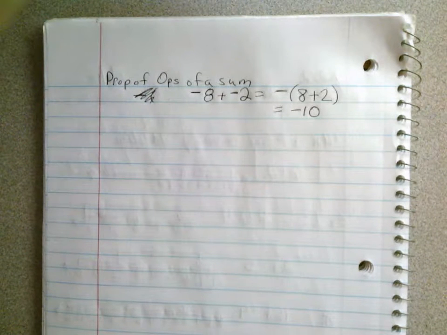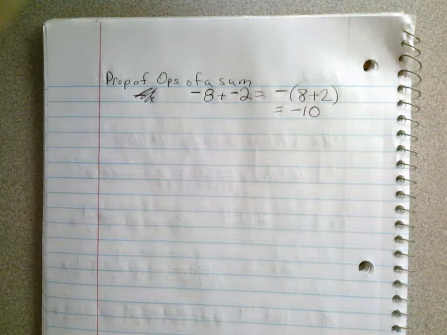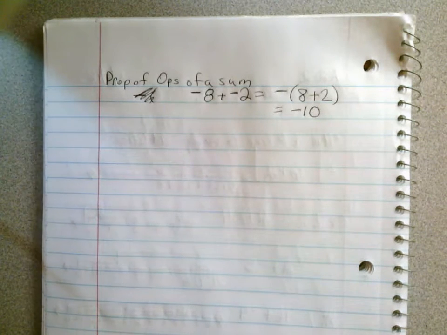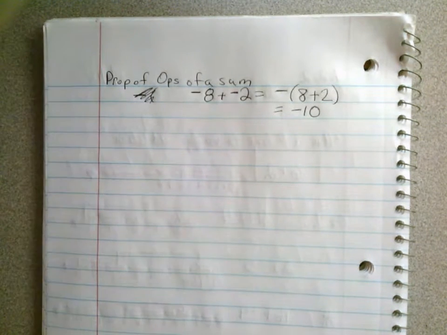Okay? What I've always done with you guys is I've just said when you're adding together the same sign, just add them and keep the same sign, right? 8 and 2 is 10. This is a negative. Okay? 8 and 2 is 10.